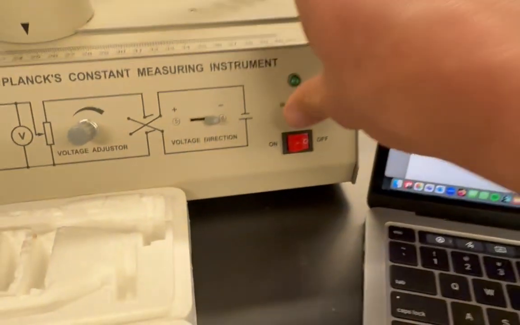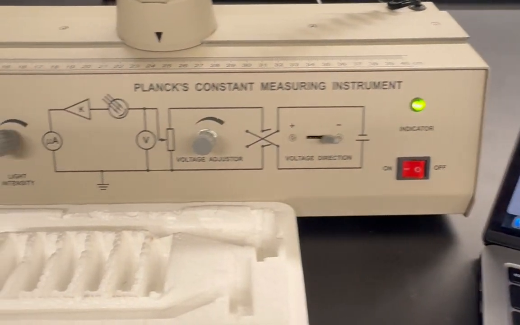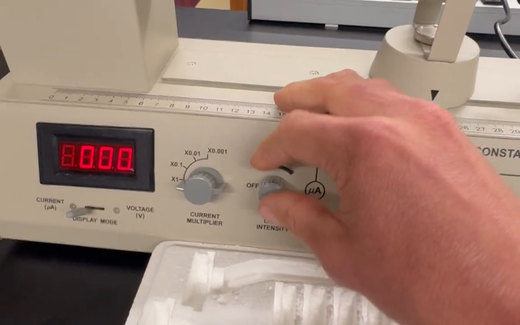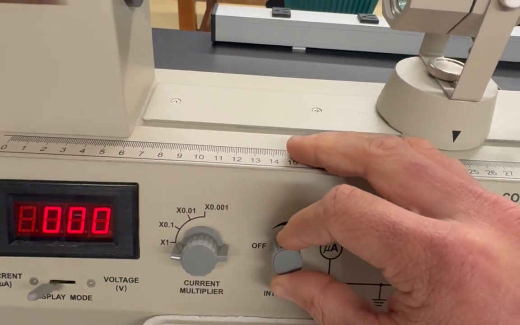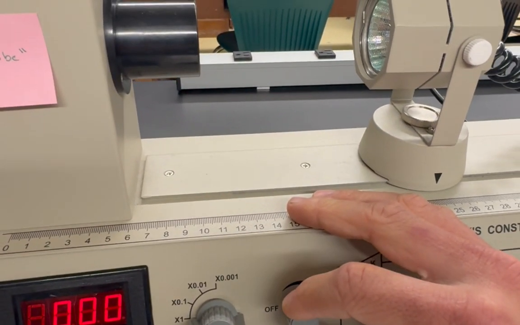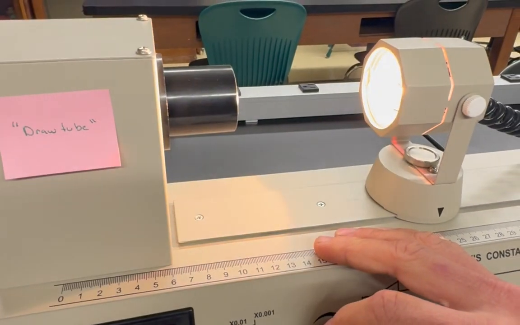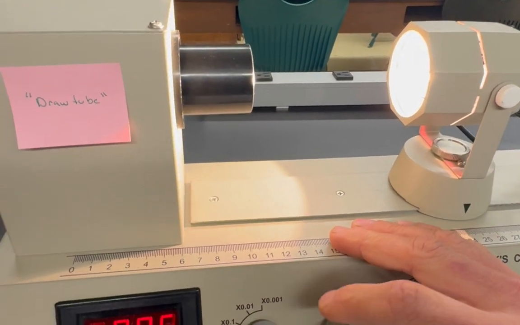So let's power it up. We're just going to turn it on, and then we're going to slowly start ramping up our light intensity, and this light will start shining. There we go.